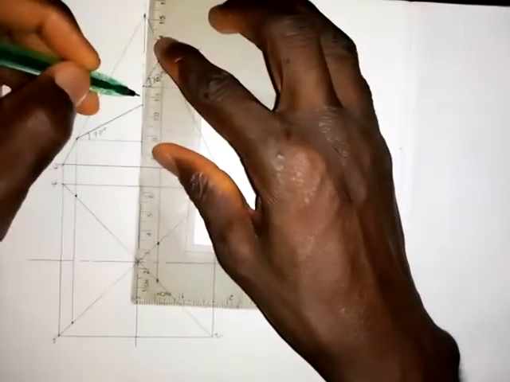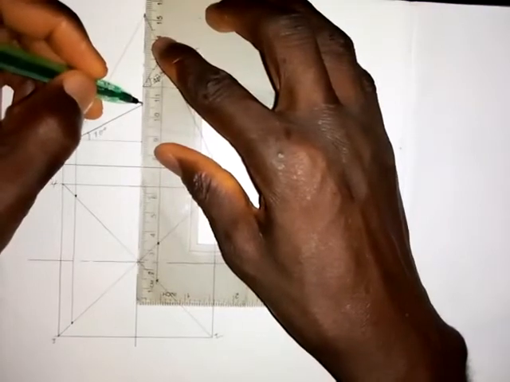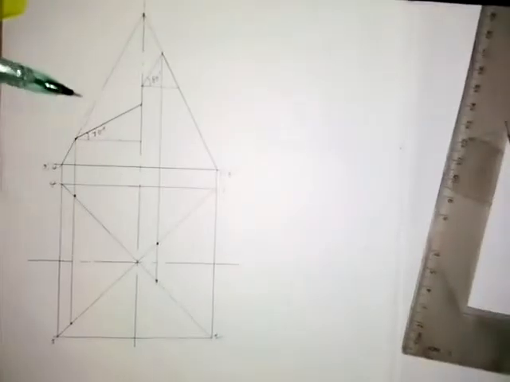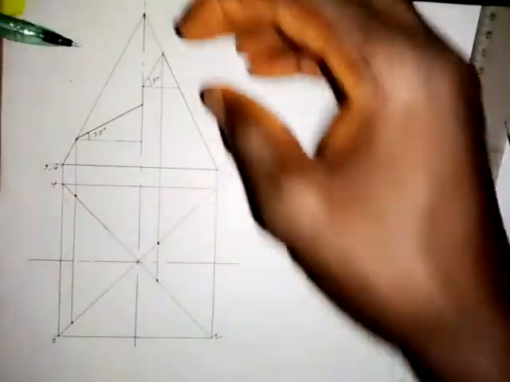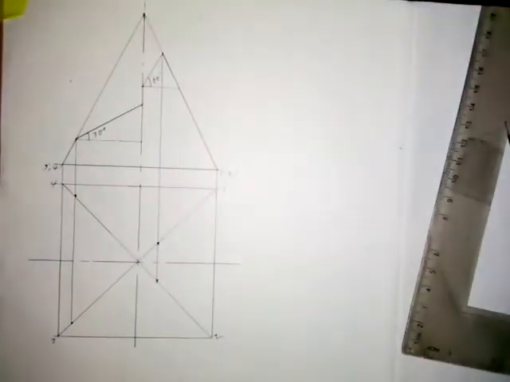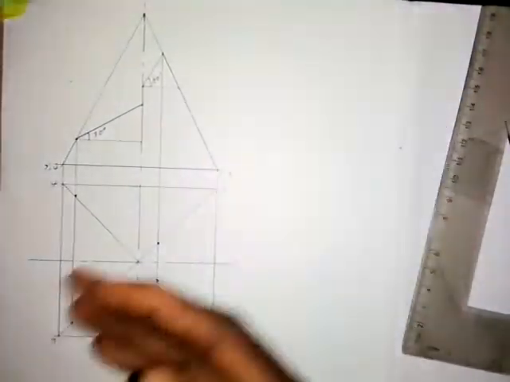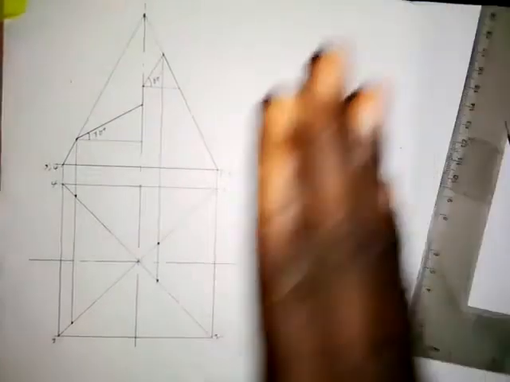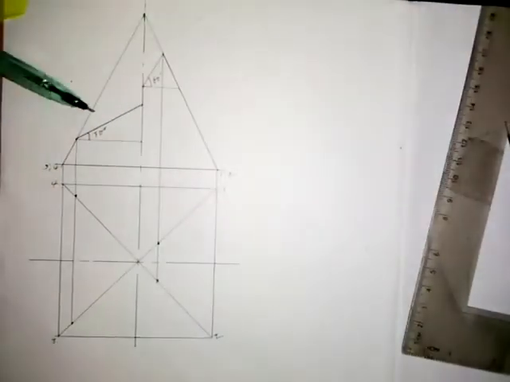Okay. Then I need to locate, if you look at what we have here, part of this pyramid is cut off. So when it is cut off like that, if this part is removed, if you have it as a solid object in your presence, if it is cut in this form and this part is removed, you are going to see a straight line.